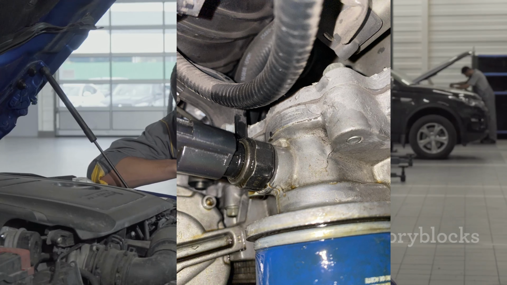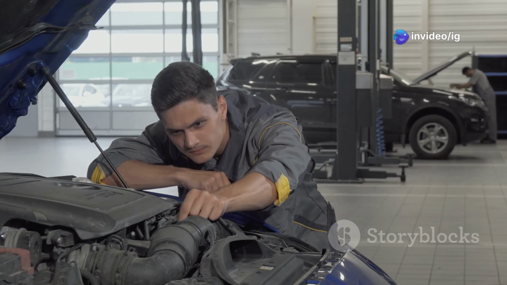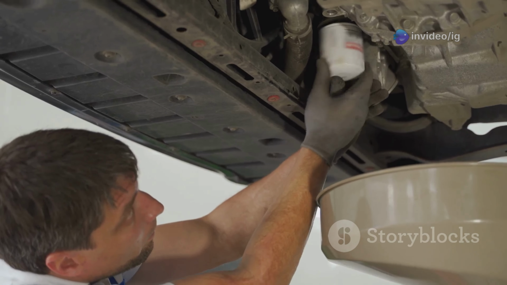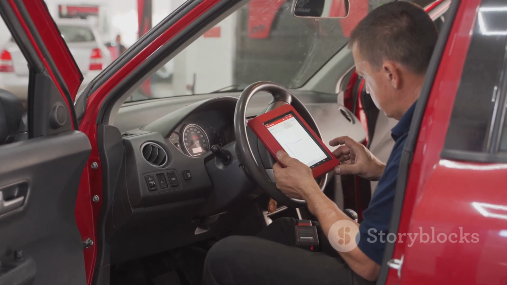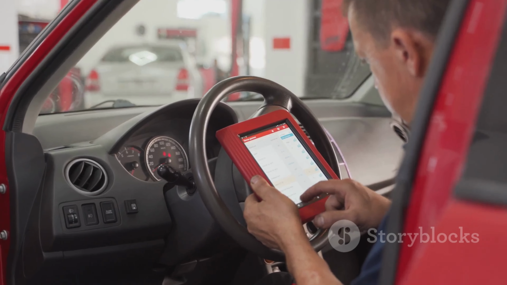Step 4. Check all the wiring and connectors. Look for anything loose, corroded, or broken. Step 5. Change out the oil filter, since a clogged filter can definitely affect oil pressure. And finally, Step 6. Reset the code and take your car for a test drive to see if the issue comes back.